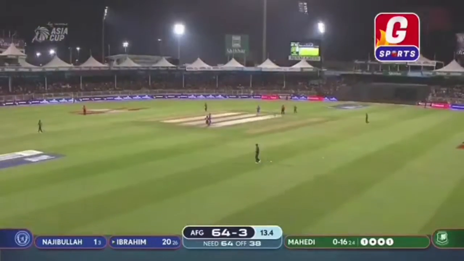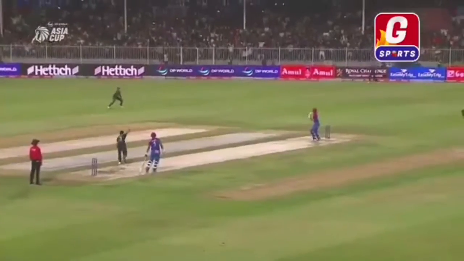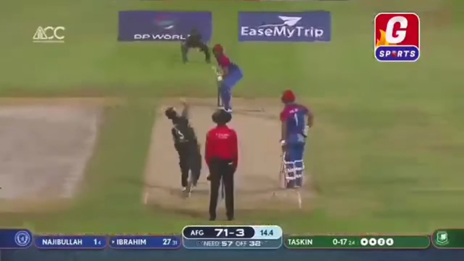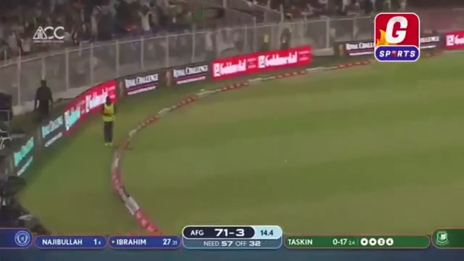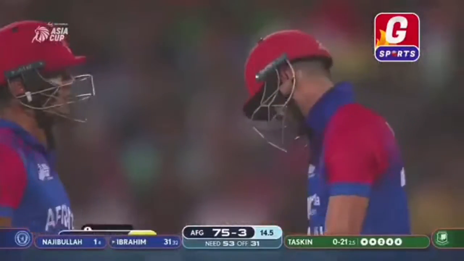Yeah, I think so. Because this time it is well placed. There's the boundary. What an amazing shot. Oh, another one back to back. Slower delivery in the slot. Haven't seen too many boundaries.